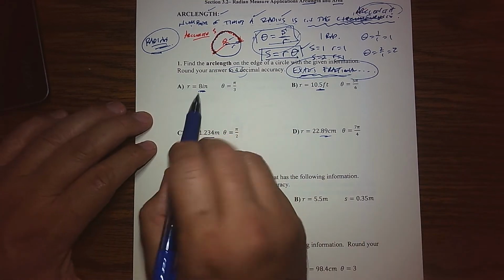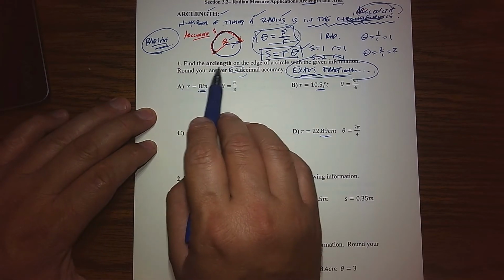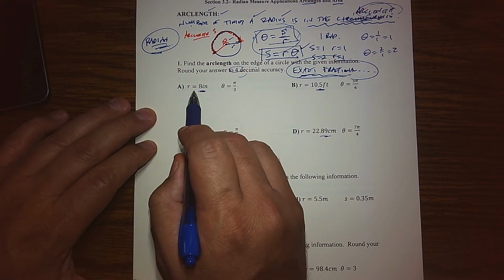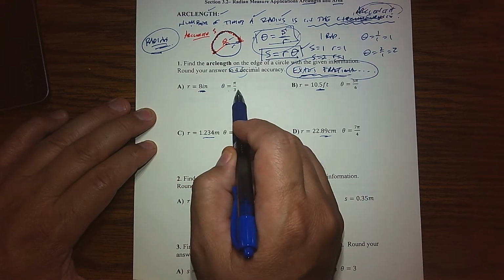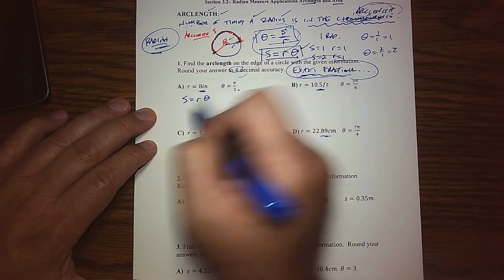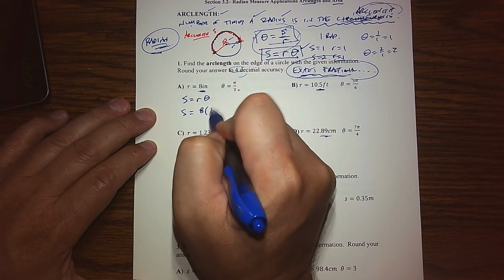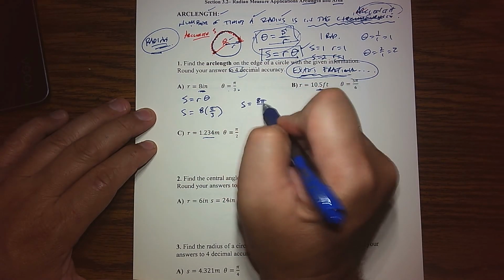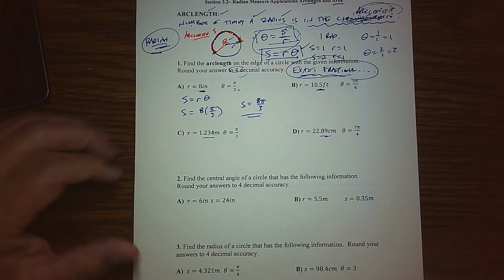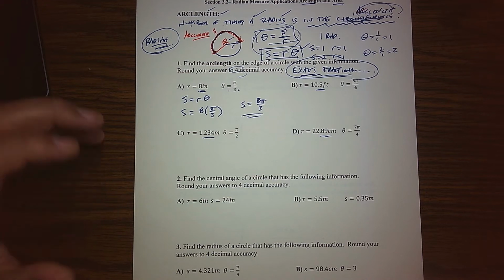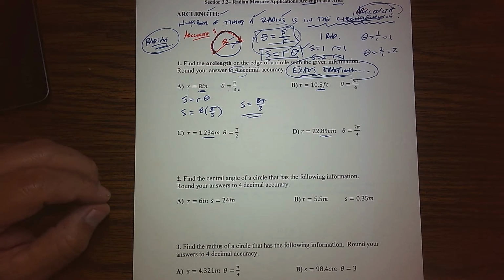So with that being said, in part 1 we're going to find the arc length along the edge of a circle with the given information. Our first circle has a radius of 8 and an angle of pi over 3, which is in radians. So what's our arc length? Well, it's r times theta, so our arc length in this case would be 8 times pi over 3. And so the answer I would love to see from you guys on a quiz is 8 pi over 3. I'm fully aware that you can put that in your calculator and do some number crunching, but again, let's get better at fraction work, and make sure you're watching.